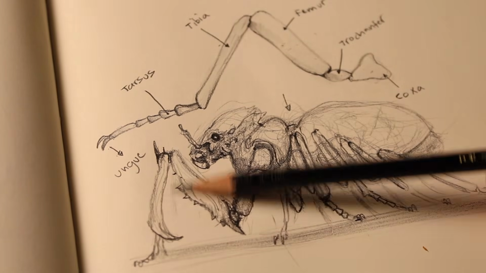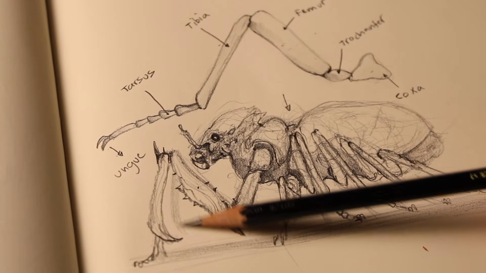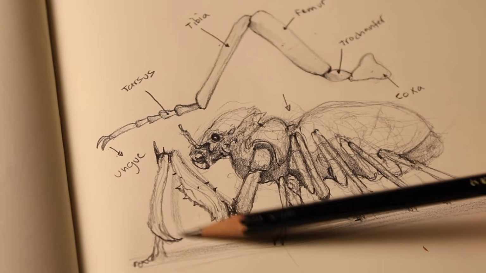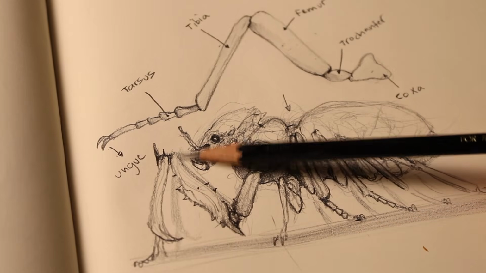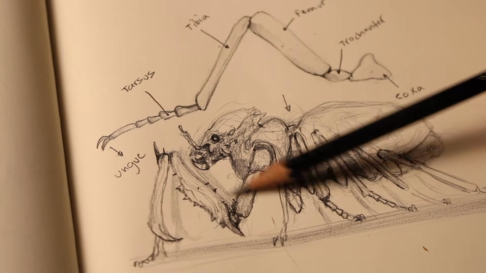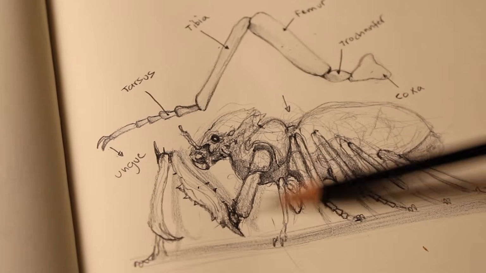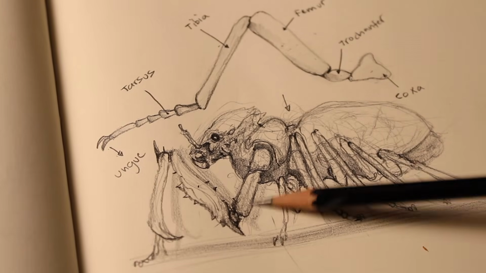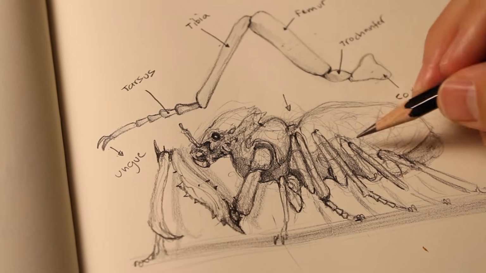I'm just going to shade in the background very, very lightly, the other leg. This isn't a perfect direct side view. It's just skewed a little bit. So let's just indicate where that other leg could be existing on the other side. And now we have some depth in our drawing. There we go. Bugs are so much fun to do.